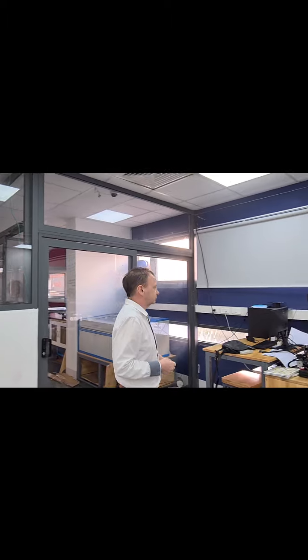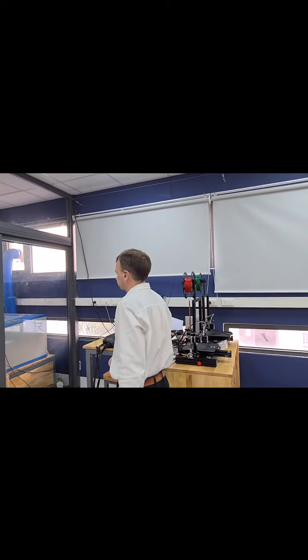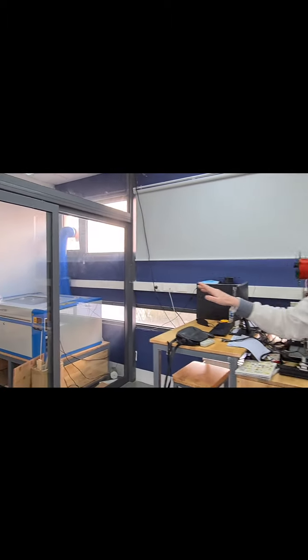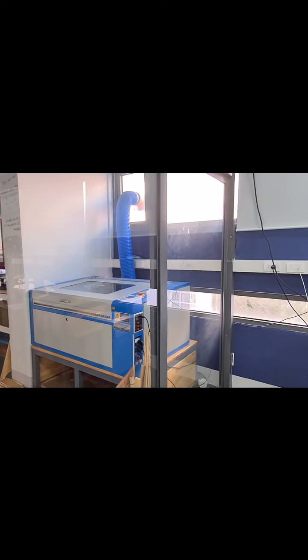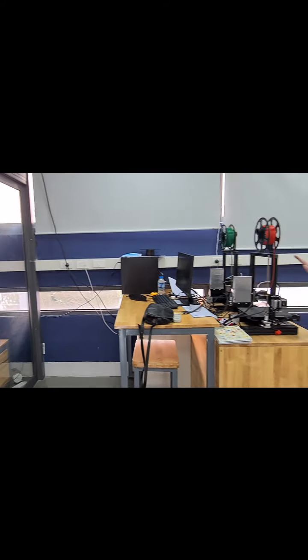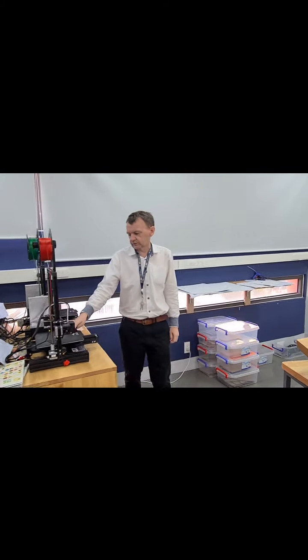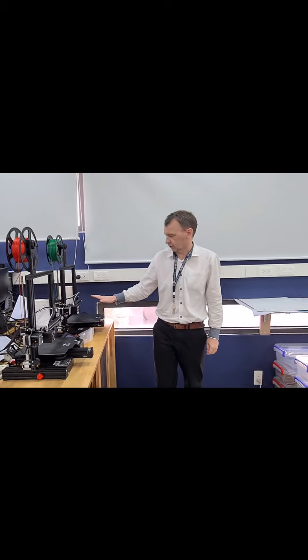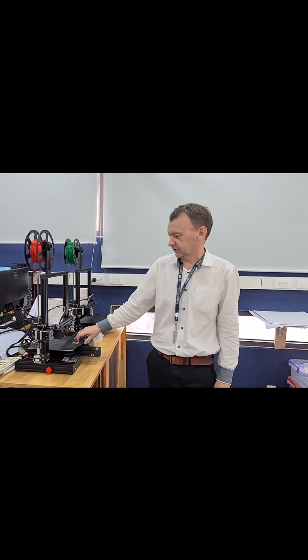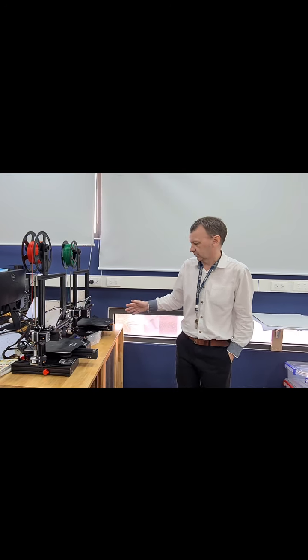For the materials that we're using, we have the laser cutter. We'll come back to the laser cutter later. We have 2 of our Creality Ender 3D printers. These are used prolifically, so we have several teachers now who have skills in using the 3D printers.